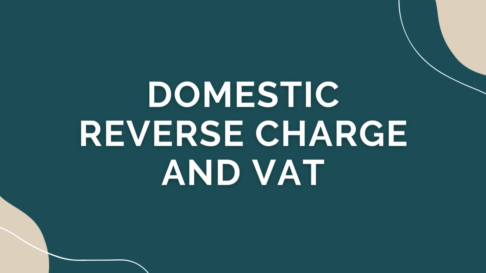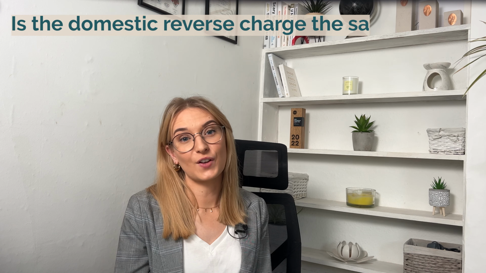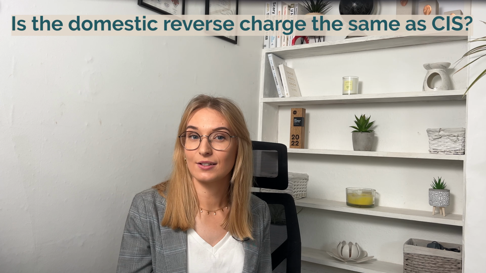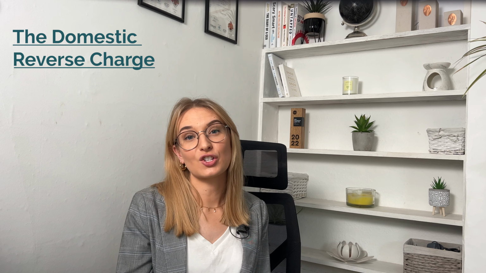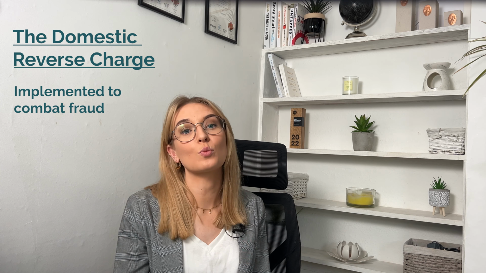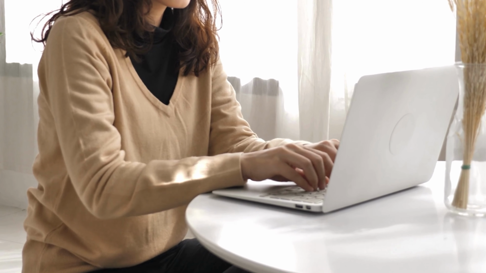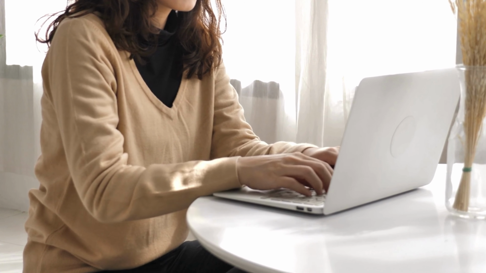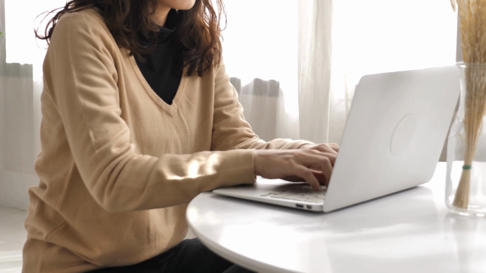Domestic reverse charge and VAT. I get asked all the time, is the domestic reverse charge the same as CIS? Not quite. The domestic reverse charge for VAT was implemented to combat fraud within the construction industry. If you're VAT registered, invoicing the end customer includes VAT. However, VAT may not apply to the transaction when dealing with other contractors. It's crucial to understand that not all transactions qualify for this treatment.